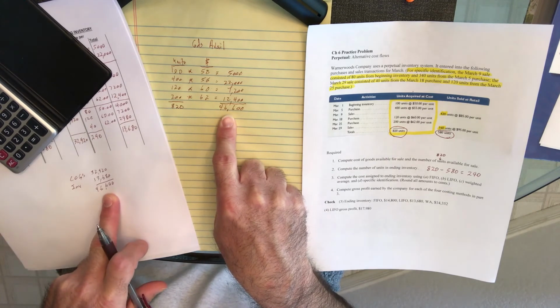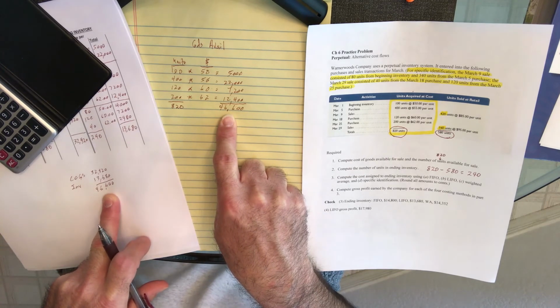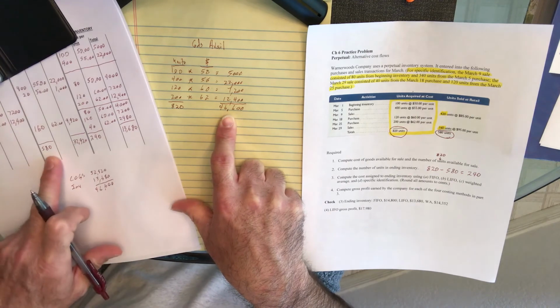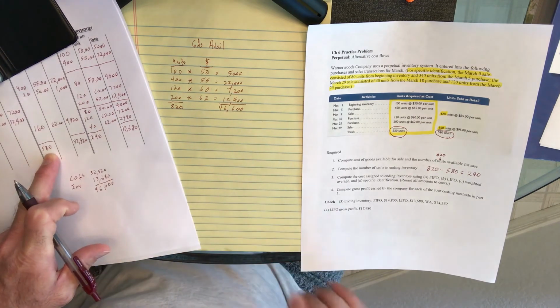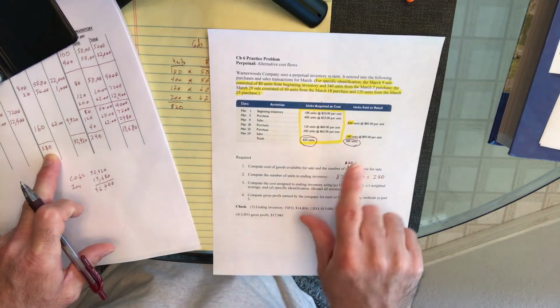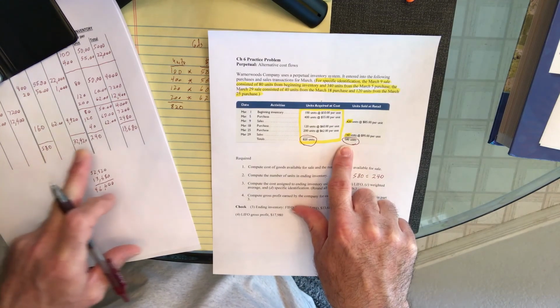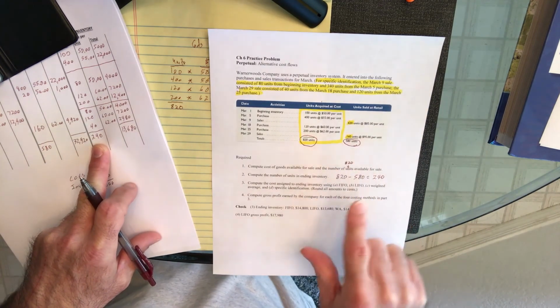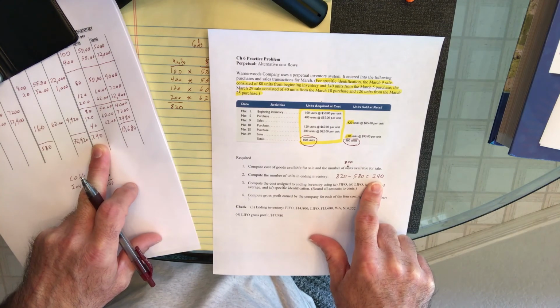So I got everything. I accounted for everything. And my total units in cost of goods sold are going to be 580 units. My total ending inventory, 240 units. So I'm good.